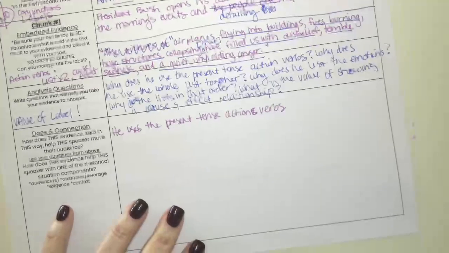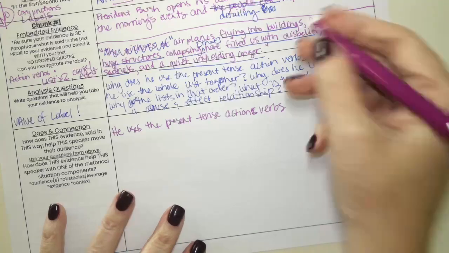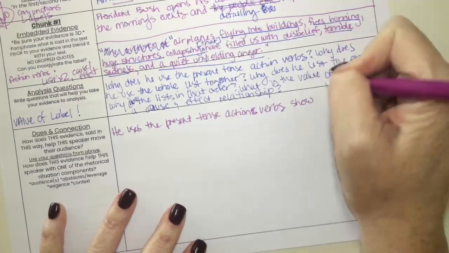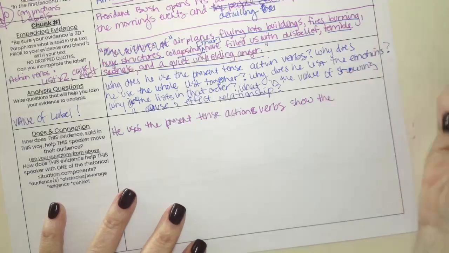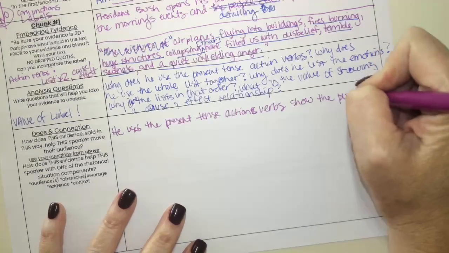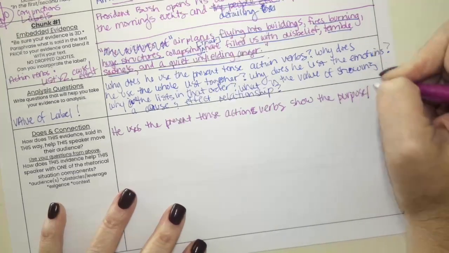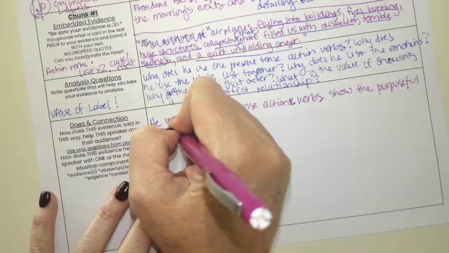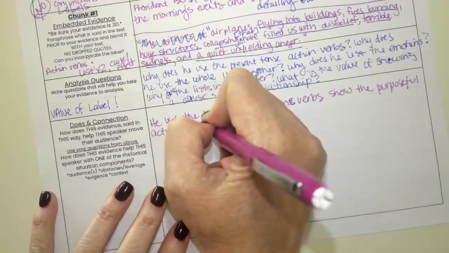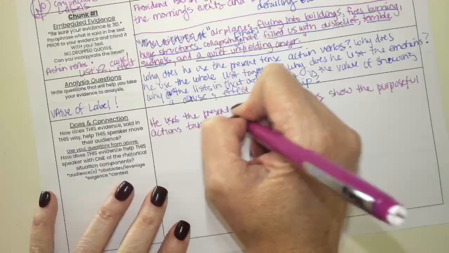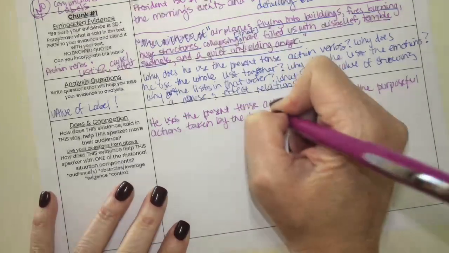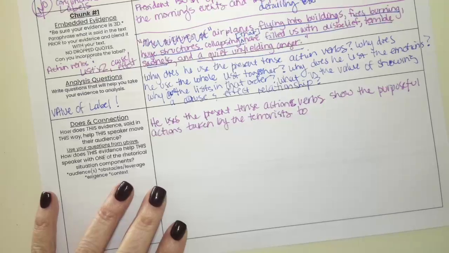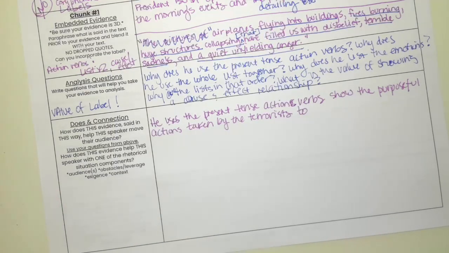So he uses the present tense action verbs to show the purposeful actions taken by the terrorists to, and we said those first ones were, what's the difference between the two lists?